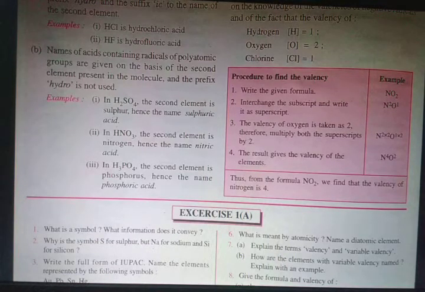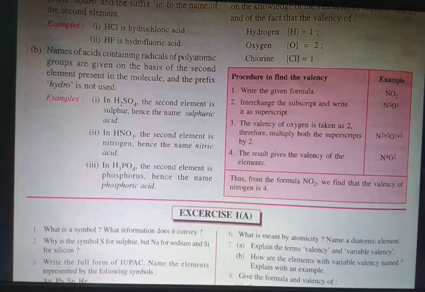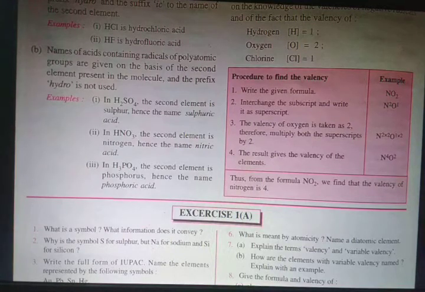It has a part B also. This question, what information does it convey, you have to answer over here. What message does it convey? Information means what are the things that we can come to know from a particular symbol. For example, if you write Na, from Na what messages can we get?